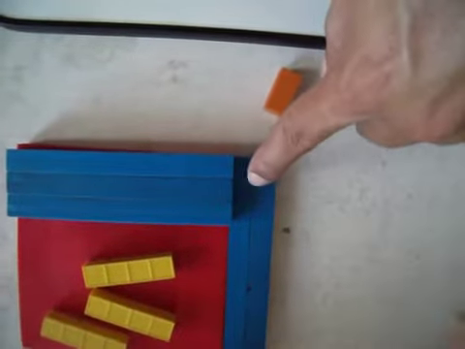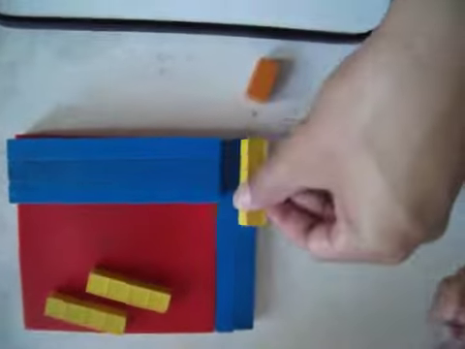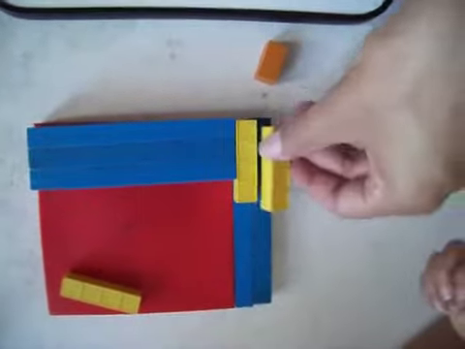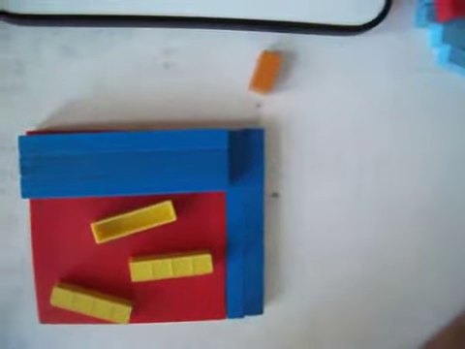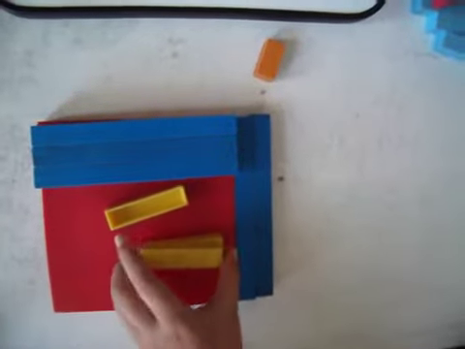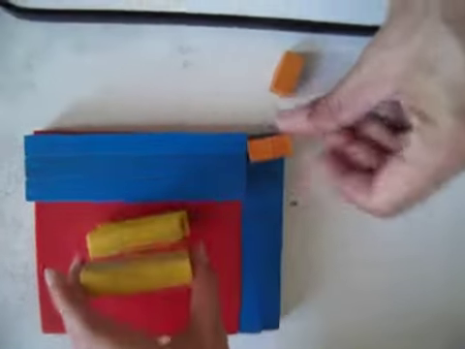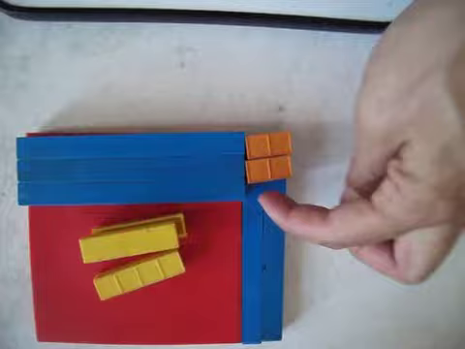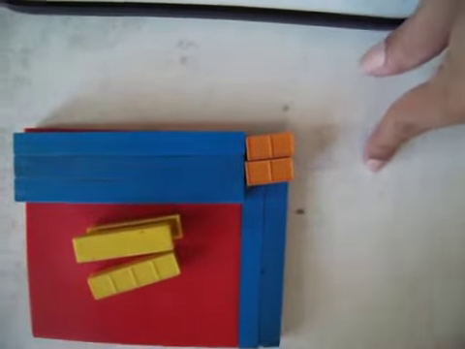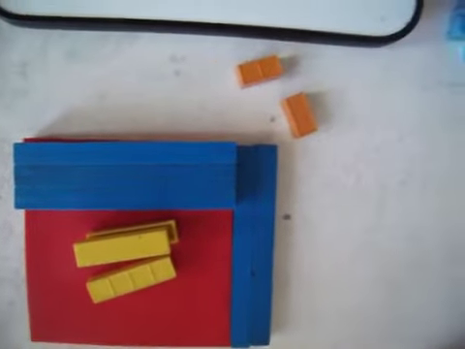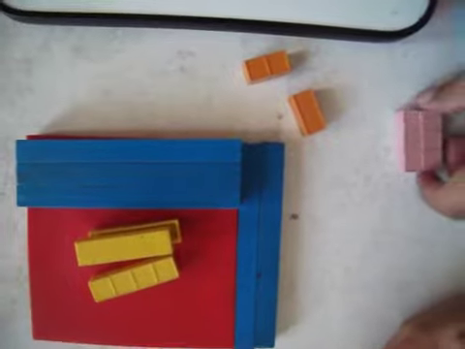You can do this. 4s. Can I fit 2 4s here? No. Oh, they don't fit. Could I fit 4 here? No. Tell me the answer. How many can I fit here? 2 and 2. What about that? 2 and 2. Okay, so how many is it? 6. I can fit 6.